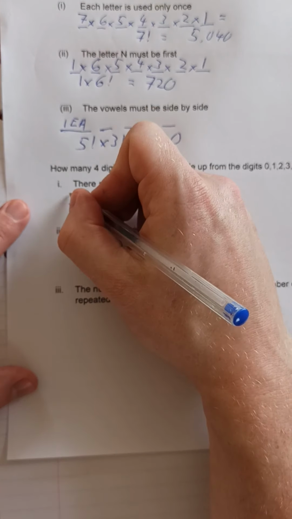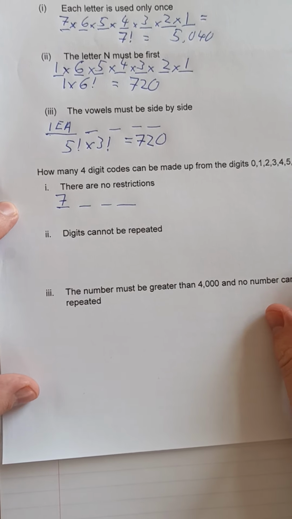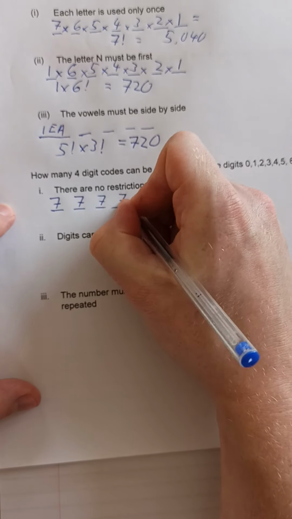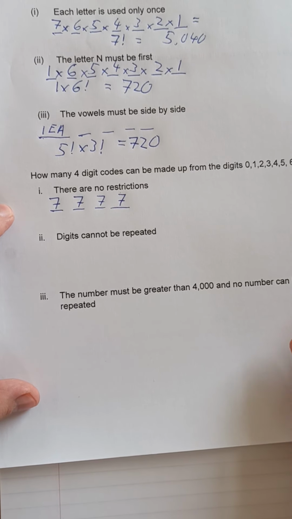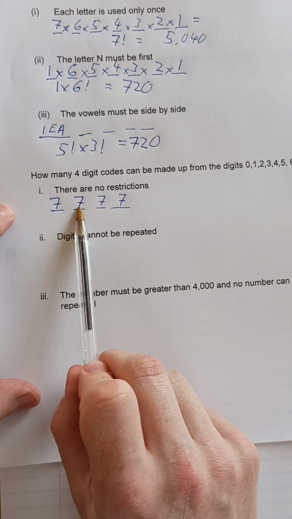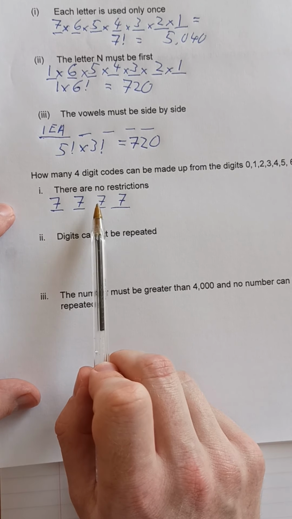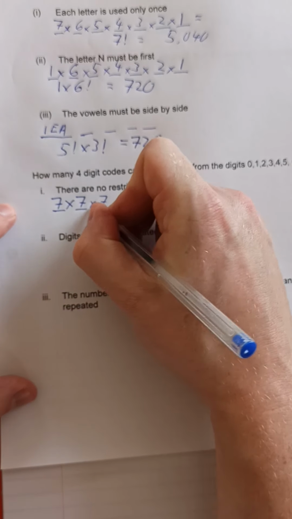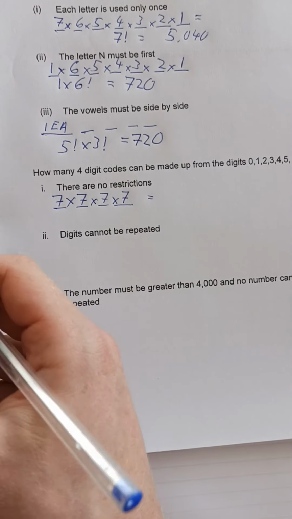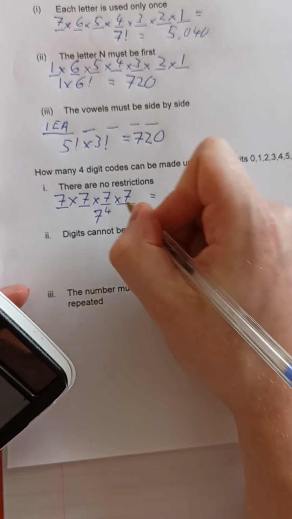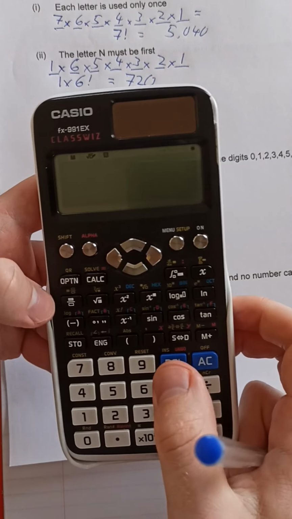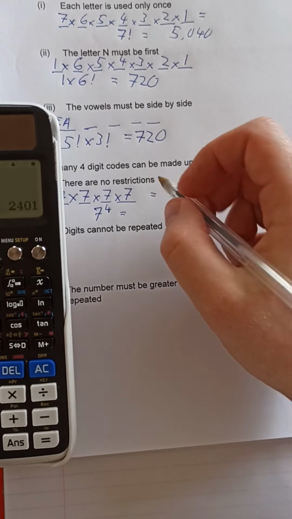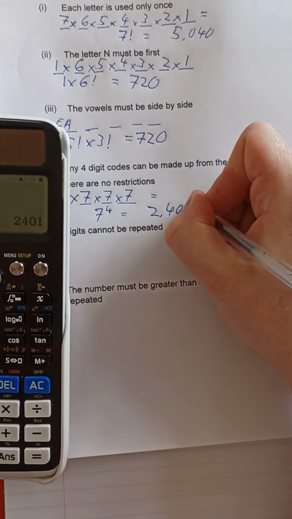And if there's no restrictions, it means we can also repeat digits. So first choice we have 7. Now, again, we're going to have 7, 7, and 7. We are allowed repeat, so that's why we have 7 choices, 7 choices, 7 choices, and 7 choices. Don't make the mistake of writing down 7 factorial. So let's multiply, or else just 7 to the power of 4. So 2,401.